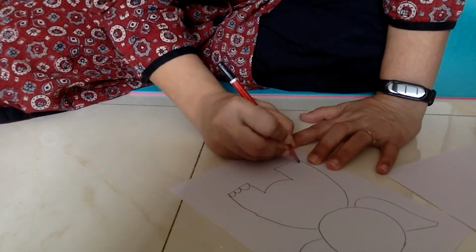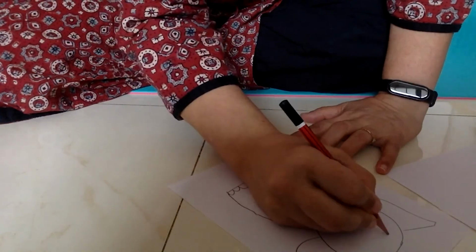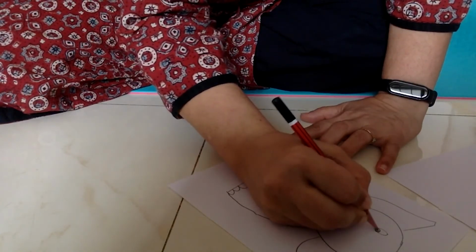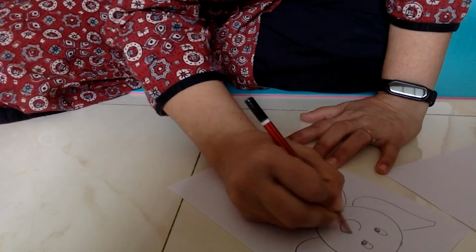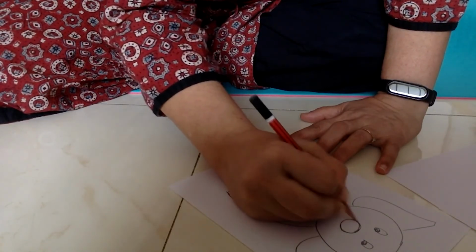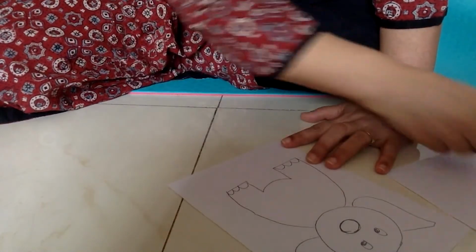Make the toes, make the eyes and make a big circle where the nose, trunk of the elephant is going to be.